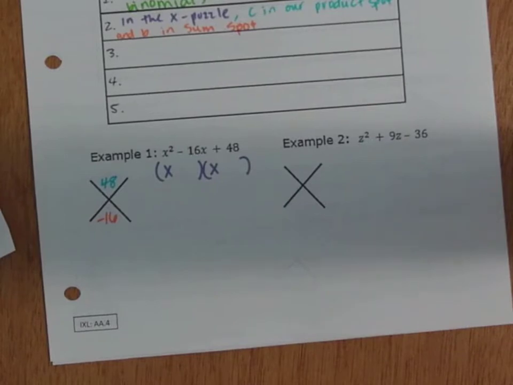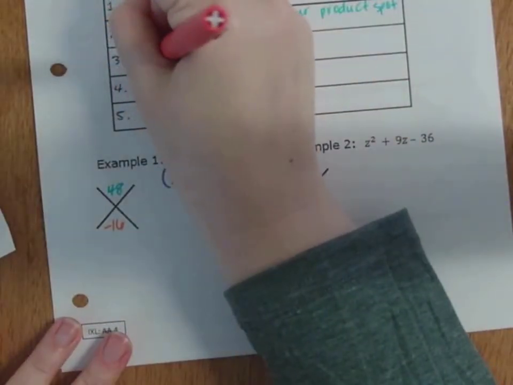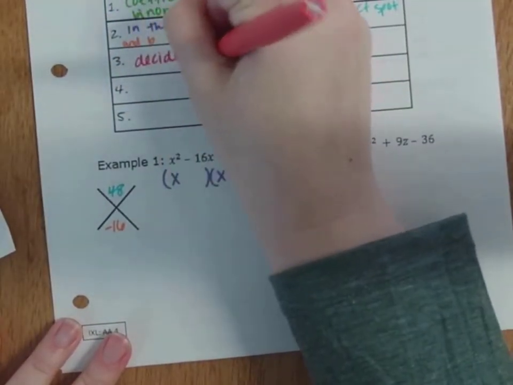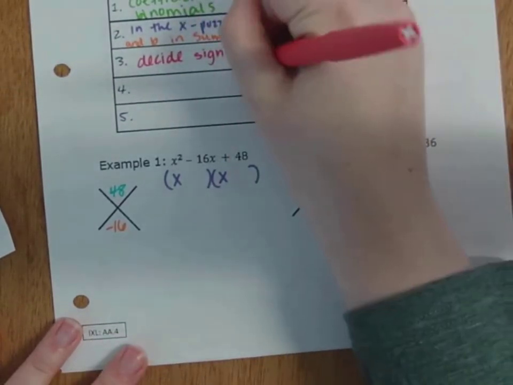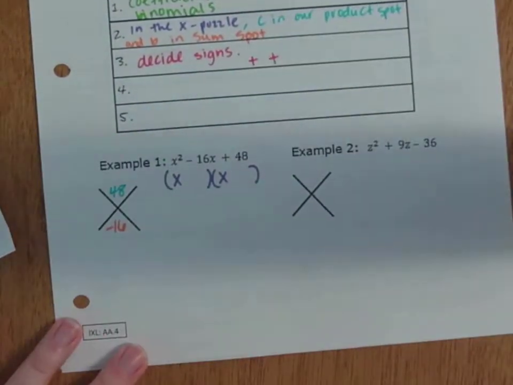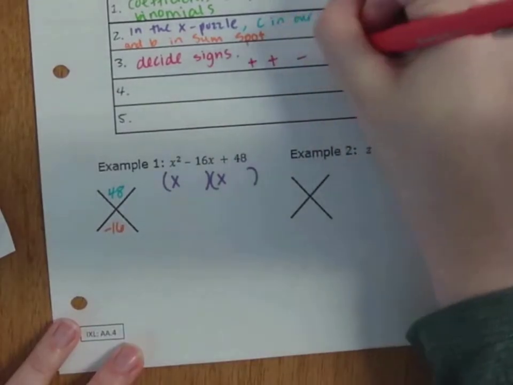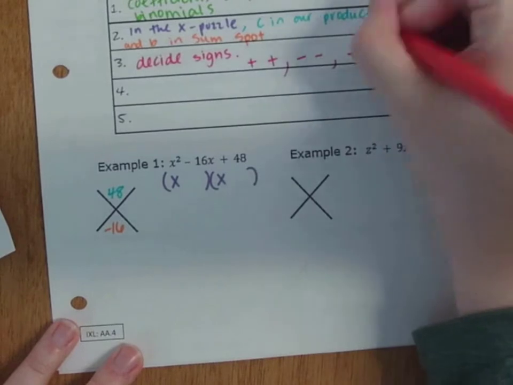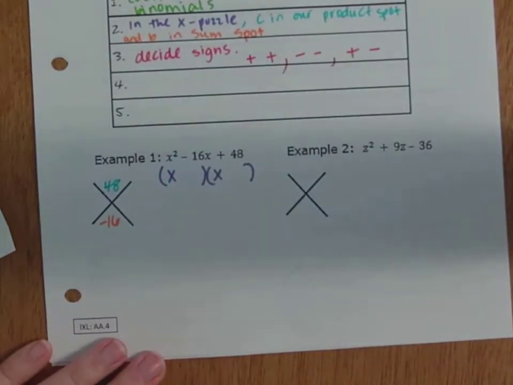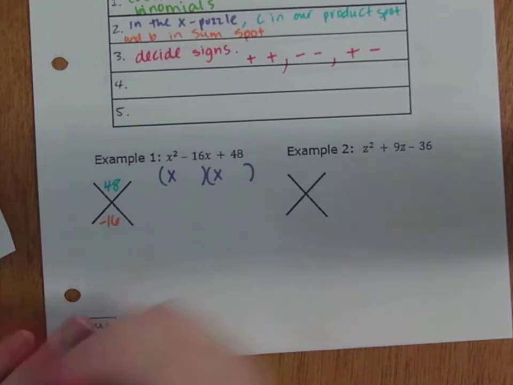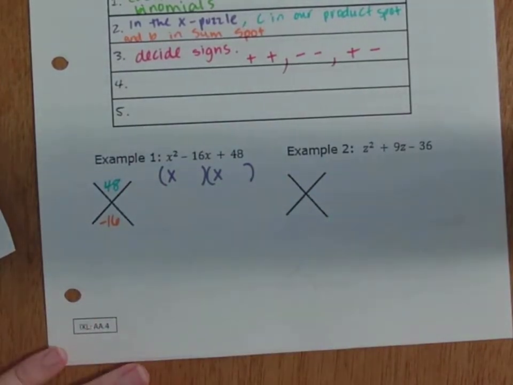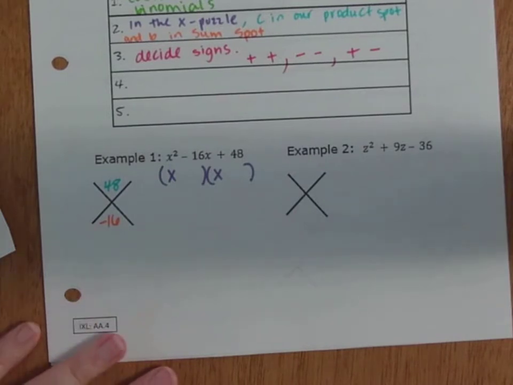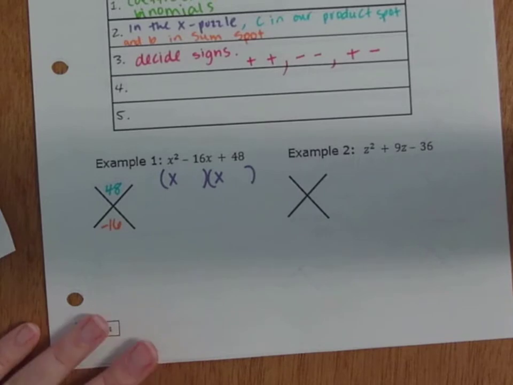All right, so the first thing you have to do when you're thinking about your puzzle is you need to decide your signs. Decide signs. You can either have a positive factor and a positive factor, a negative factor and a negative factor, or you might have a positive factor and a negative factor. How will you decide? What do we know? If 48 is positive, what do we know about a positive 48 if it's a product? Two positive numbers can multiply to make a positive, yes, or two negatives.